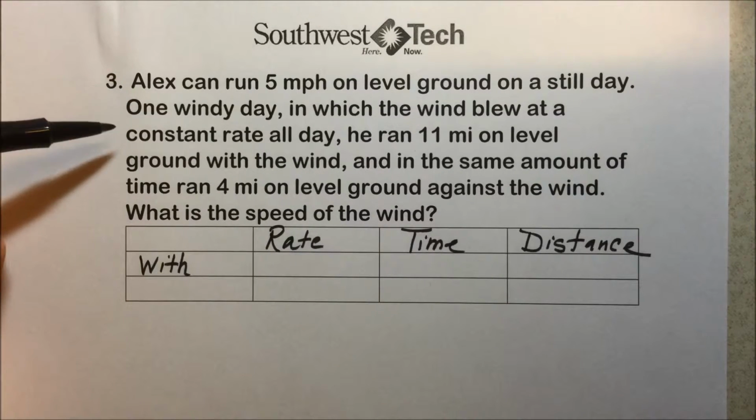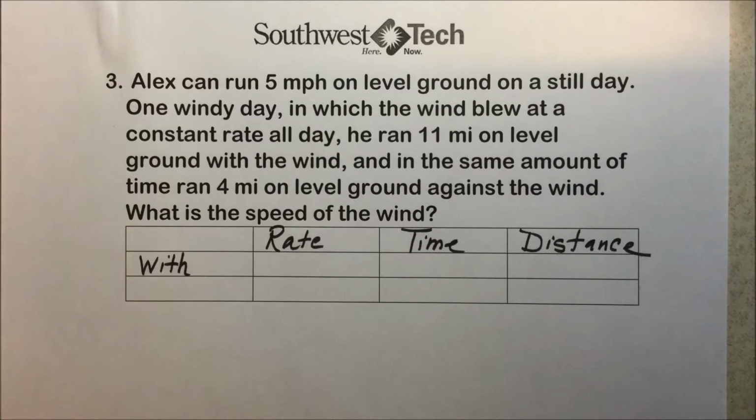When he's running against the wind, that wind is acting as a drag and slowing him down. We see similar situations with airplanes that have tailwind. If the wind is in the direction of travel, it increases the overall speed. If it's against, it has a headwind, it's going to be a drag and slow the plane down.